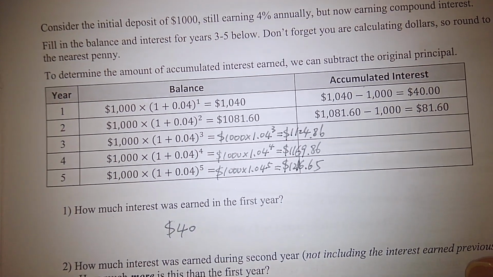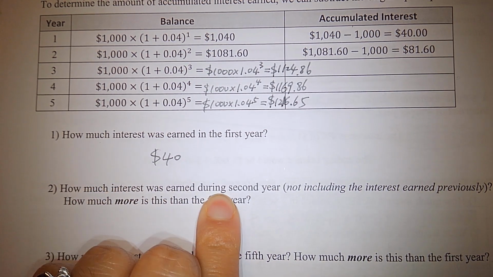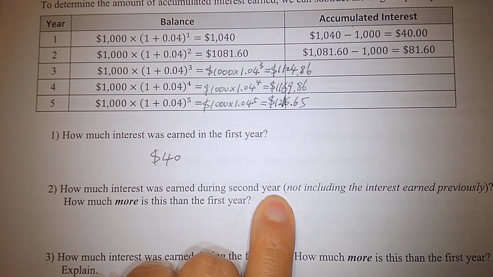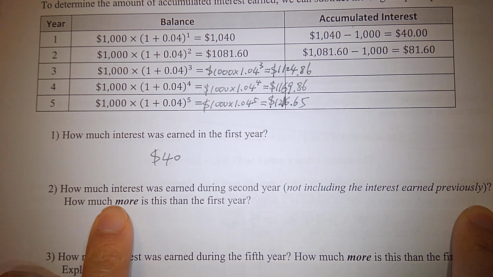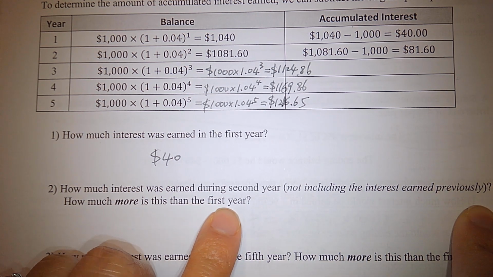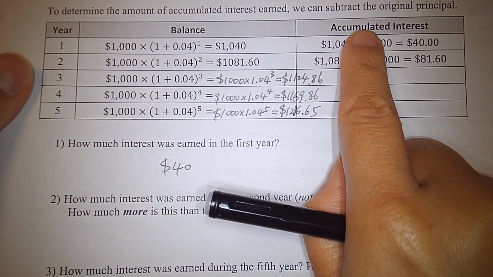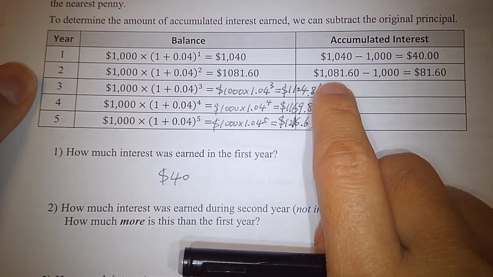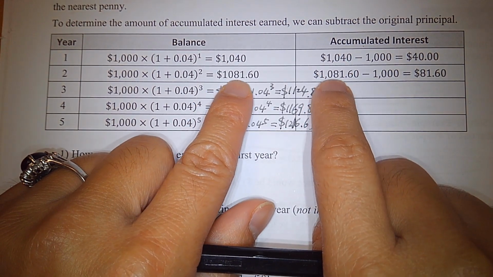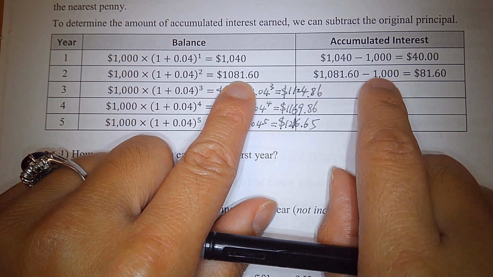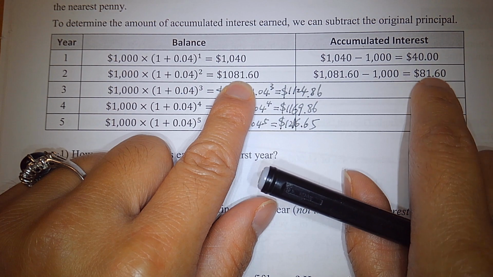How much interest was earned during the second year, not including the interest earned previously? How much more is this than the first year? Now let's check this column. 1,081.6 minus $1,000, we have $81.60.